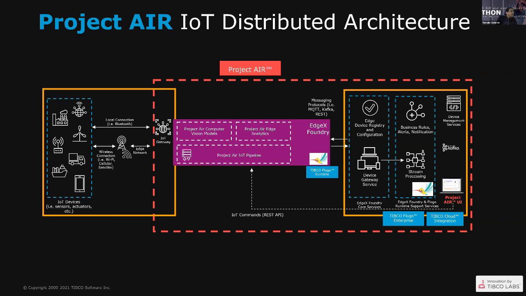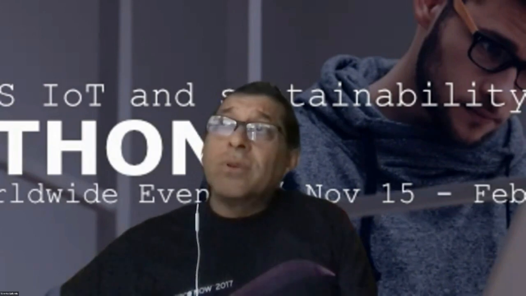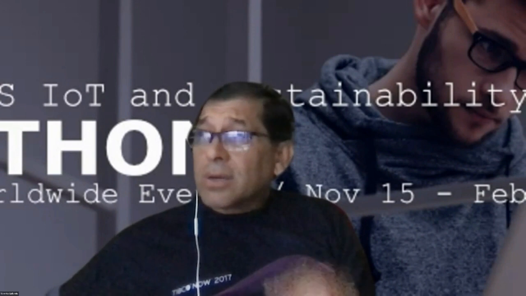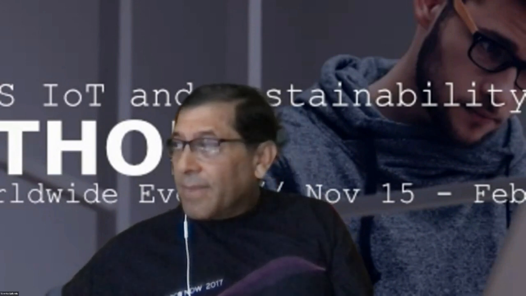And then on the right-hand side, Project Air provides some components to interact with the components at the edge, where we allow easy integration with enterprise applications like your visualization and analytics tools like Spotfire, data science tools, and any other application. So with that said, I will share my screen and give a quick overview of the project, a live demo. Let me share my screen first.